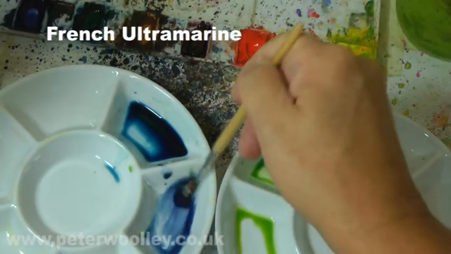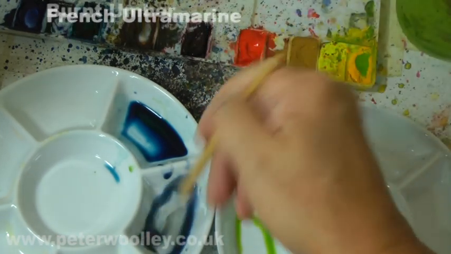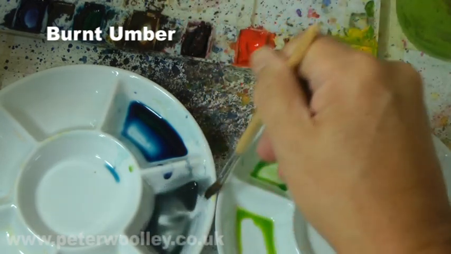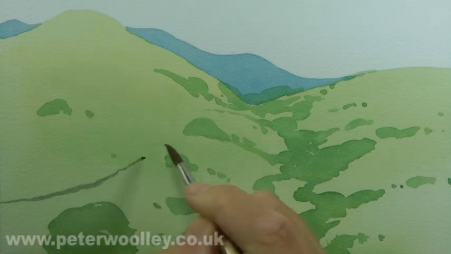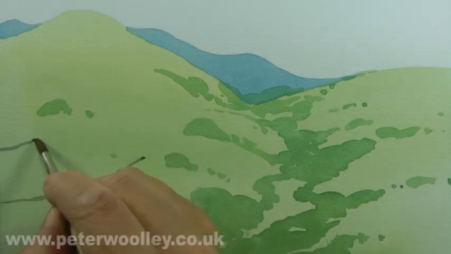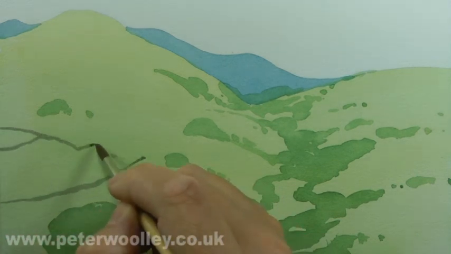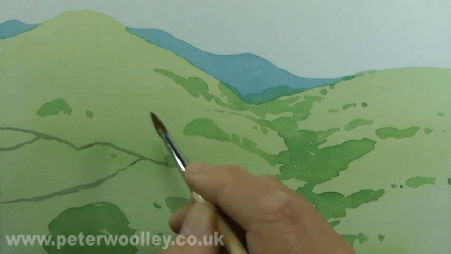There are a few other additional features we might use to help explain the three-dimensional properties of hills. Here I've mixed up a grey from French ultramarine and burnt umber, and I'm going to use it to paint in some field boundaries. Such boundaries can take many forms.